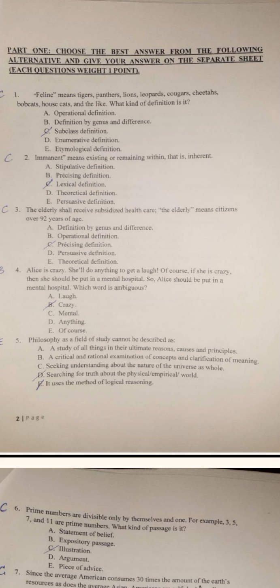It says etymological. This is not the correct answer because this is a type of intentional or connotative definitional technique, which is assigning a meaning to a word by disclosing the word's origin. So this is not the correct answer. So the correct answer is subclass definition. So the correct answer is C.